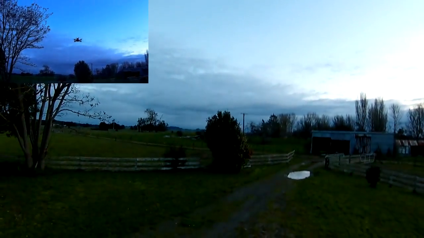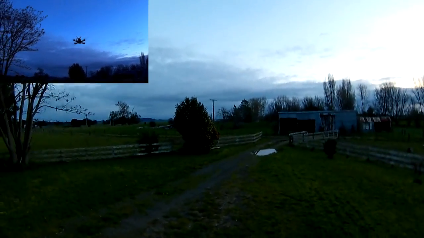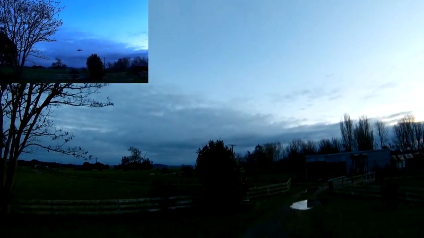Hopefully that's visible. It's getting a bit dark now, but let's try that again. So it fades away over time.